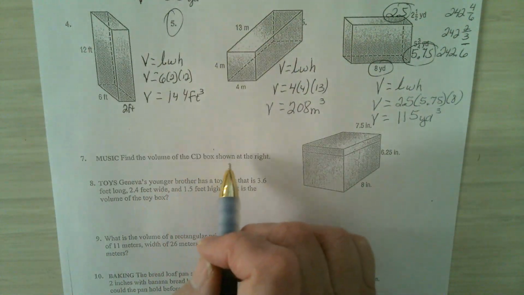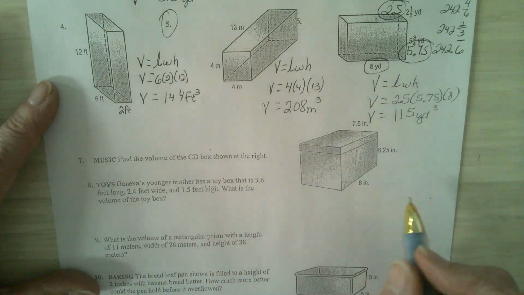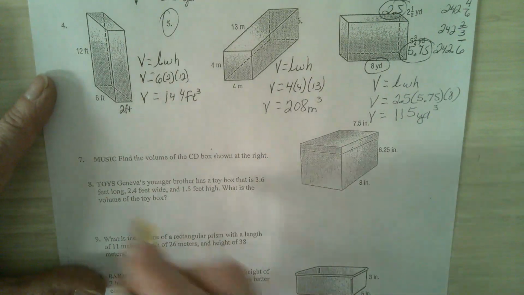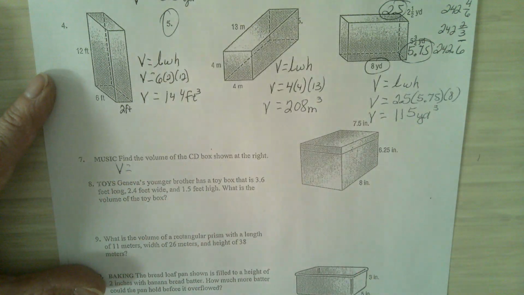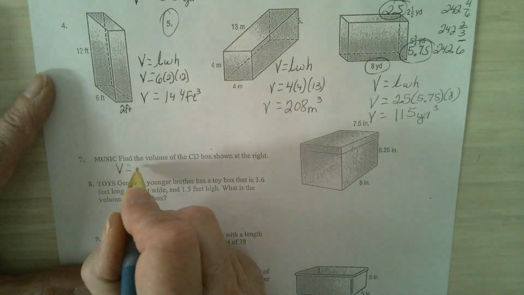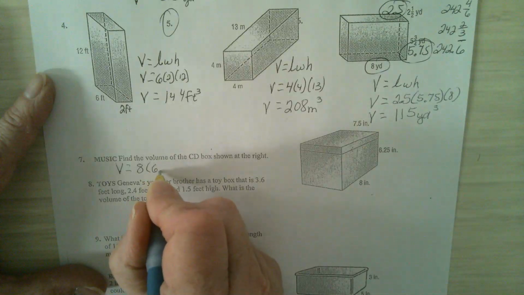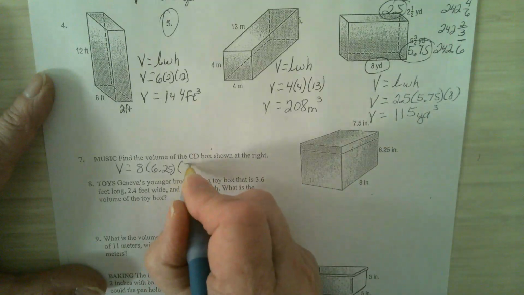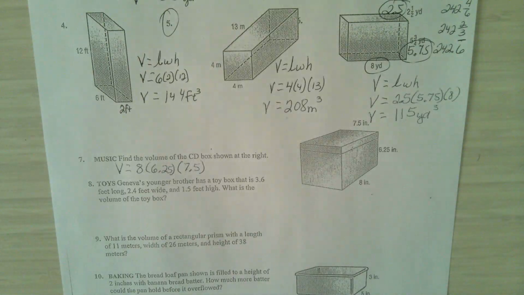Find the volume of the CD box shown at the right. Okay. You kids probably don't buy CDs anymore, do you? You do? Yeah, these were really popular. So, you're going to take 8 times 6.25 times 7.5. It does not matter the order you put them in because multiplication is commutative.